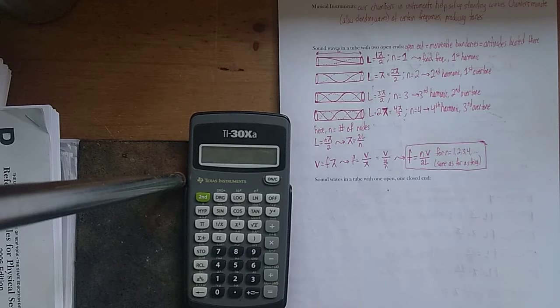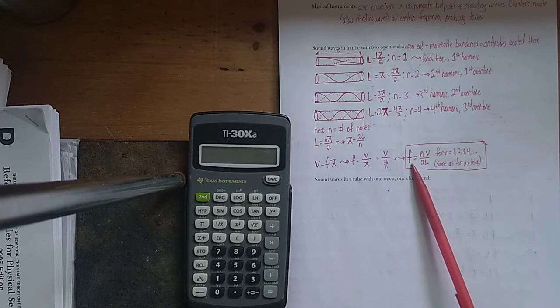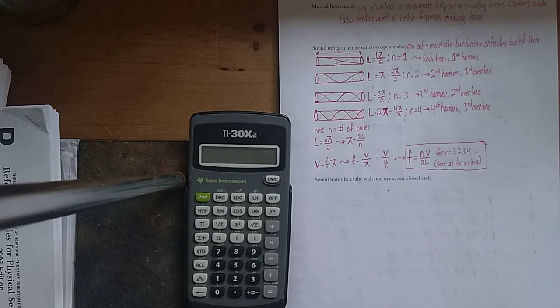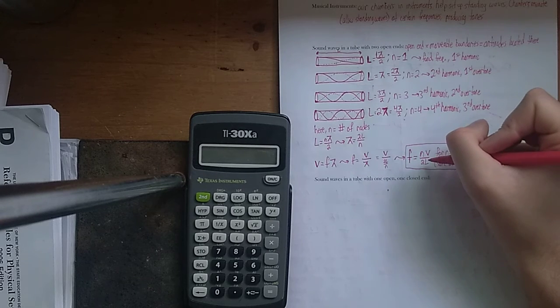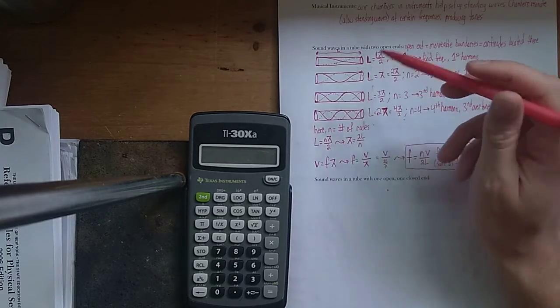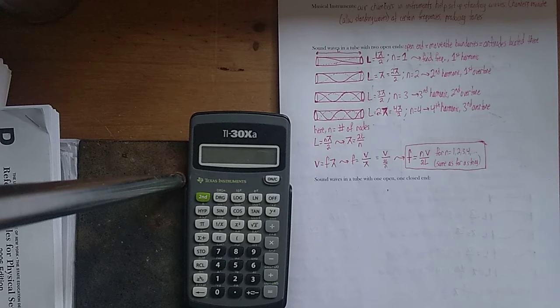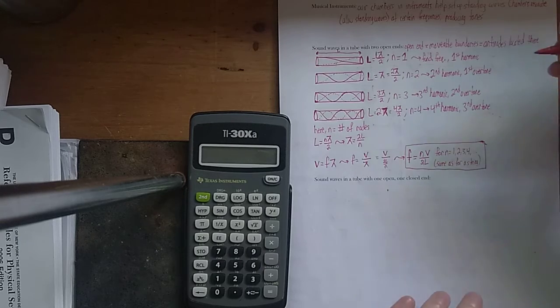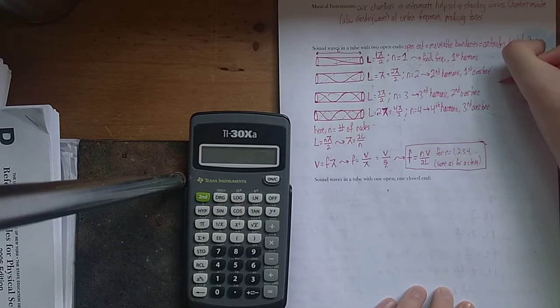One of the nice things about this that I'll point out now is that if you know the length of a tube, if you know the speed of sound in air, and you can find one of the frequencies, then you can work backwards by plugging in: I know the length, I know the speed, I know the frequency. You can figure out what type of standing wave is in there, what mode, if it's n equals 1, 2, 3, 4, etc. And then you can work out all of the other frequencies at which this tube will oscillate. So that's kind of neat.